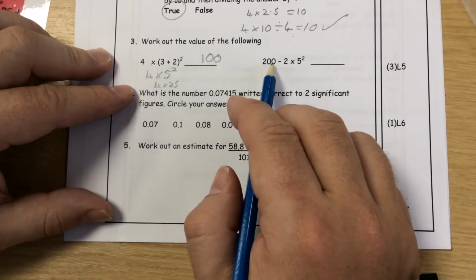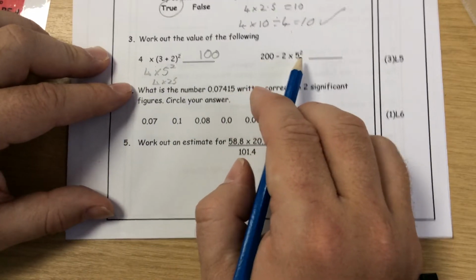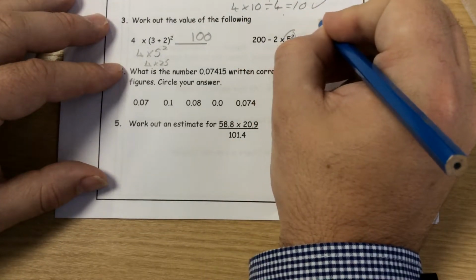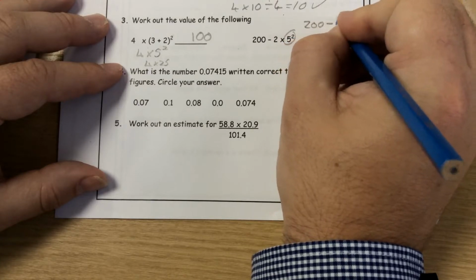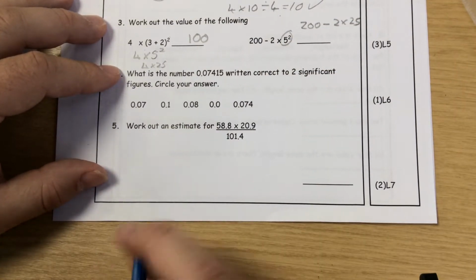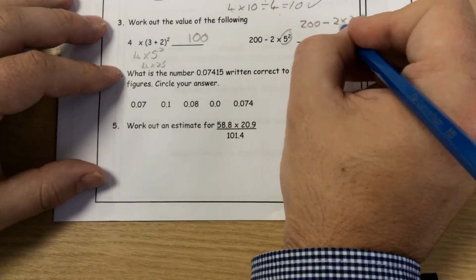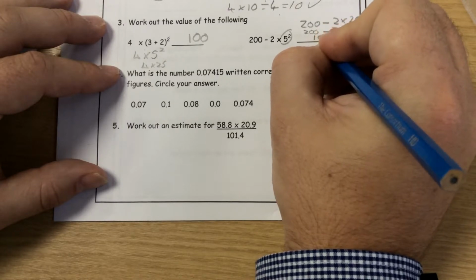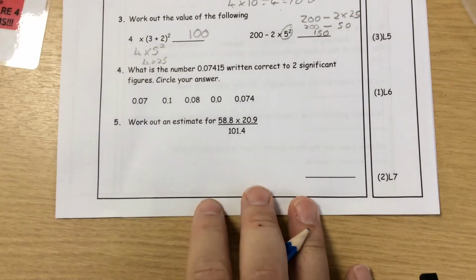Alright, the next one. 200 take away 2 times 5 squared. I'm going to do the indice first. So 5 squared is 25. So I get 200 take away 2 times 25. I now do the times bit. So 2 25s are 50. So I got 200 take away 50, which is 150.